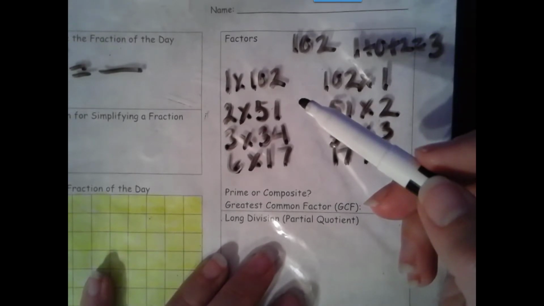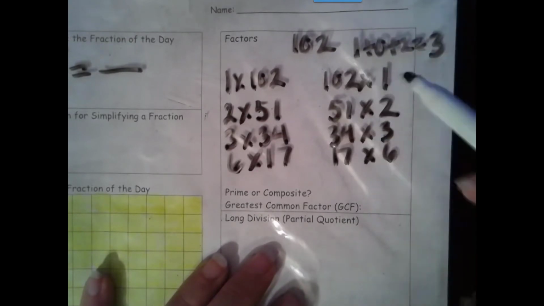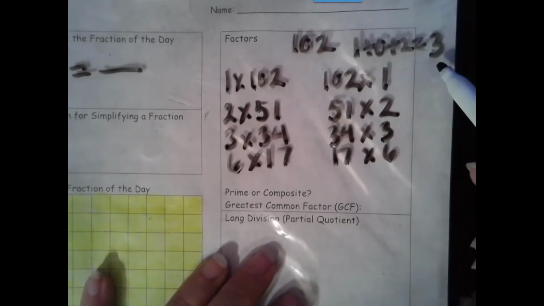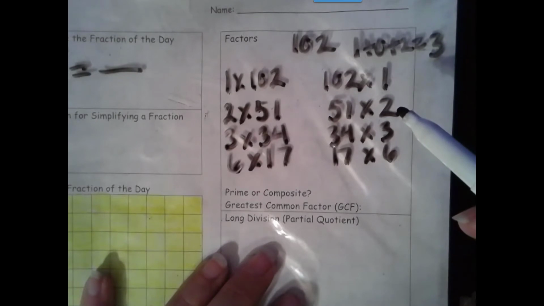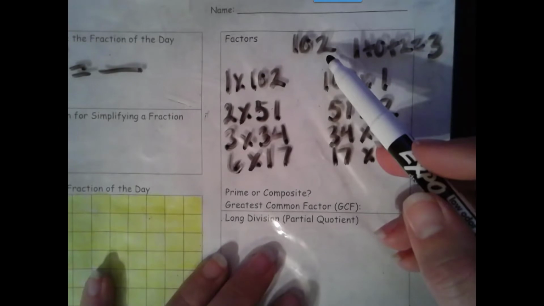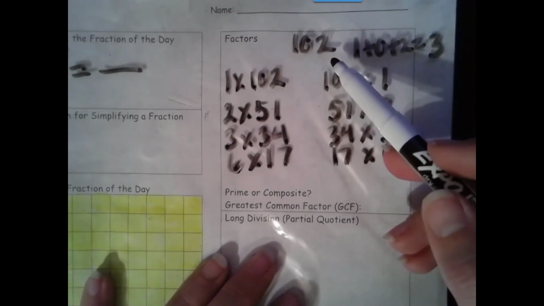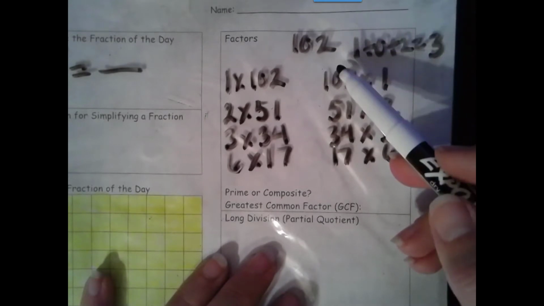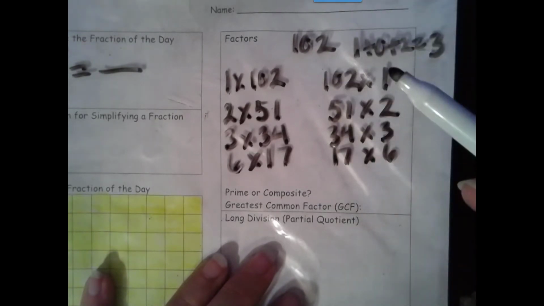Let's try 9. 9 has the same rule as 3. We add the digits together. We get 3. 3 is not a multiple of 9, so 9 is not a factor. We try 10. The rule for 10 is that it ends in a 0. It ends in a 2, so 10 is not a factor. We try 11. 11 times 9 is 99, and then we have 110. 102 is not in that list, so 11 is not a factor.